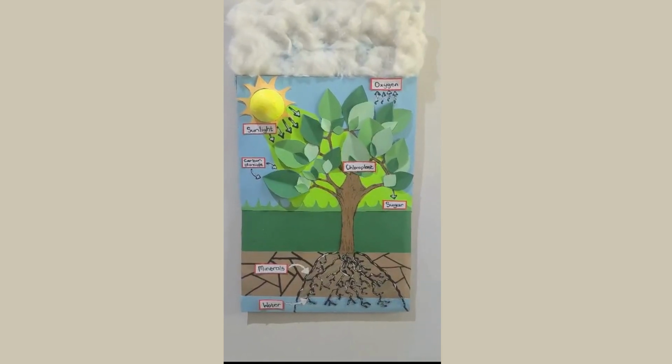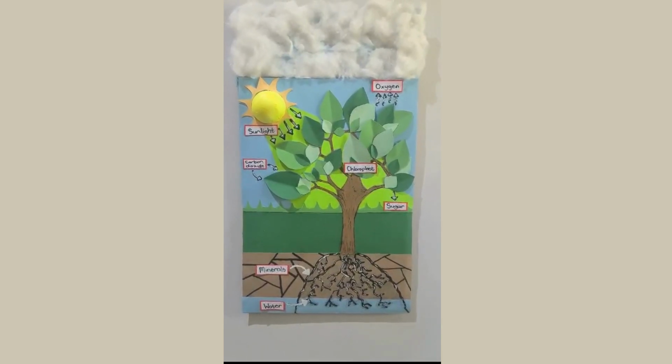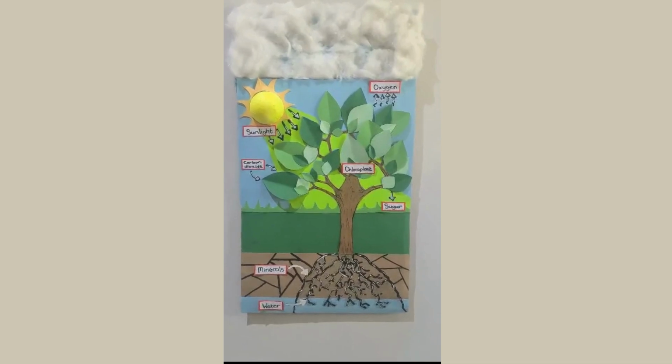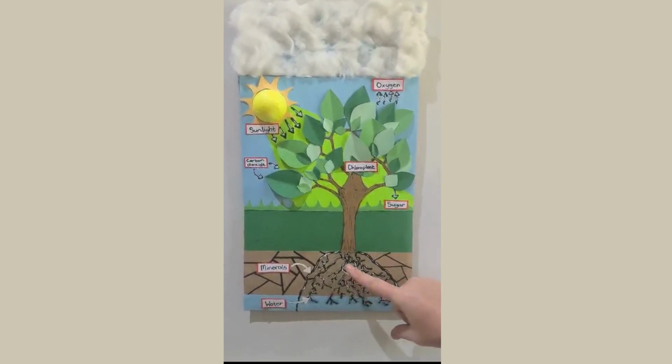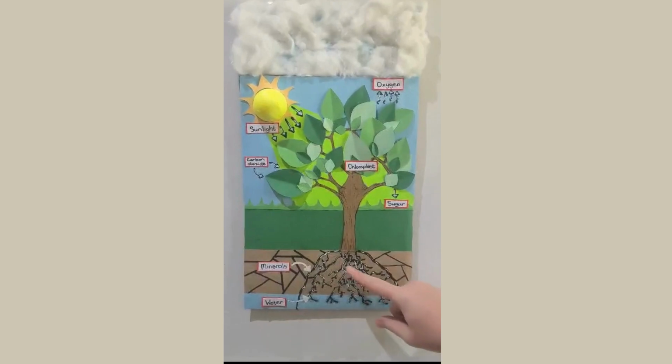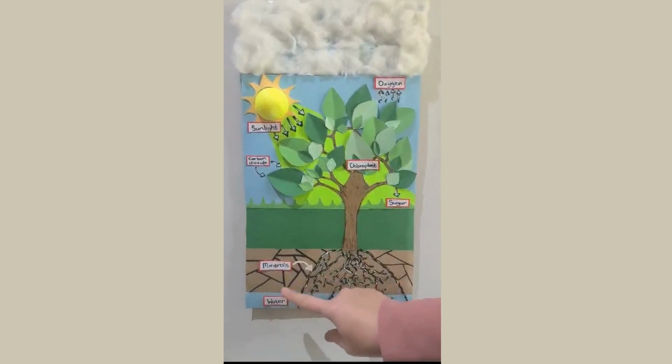So, how does photosynthesis take place? Well, a plant is anchored in the ground by their roots. Now, through the roots, the plant absorbs water and minerals.